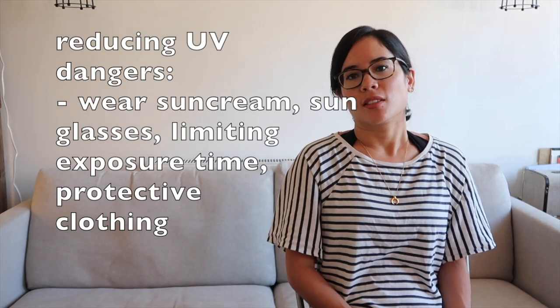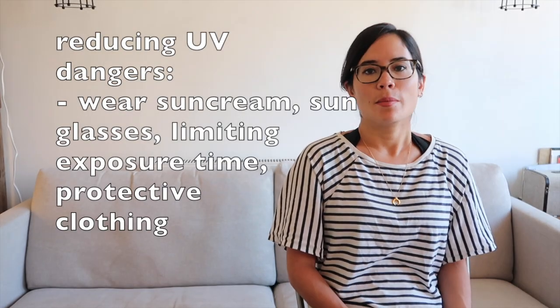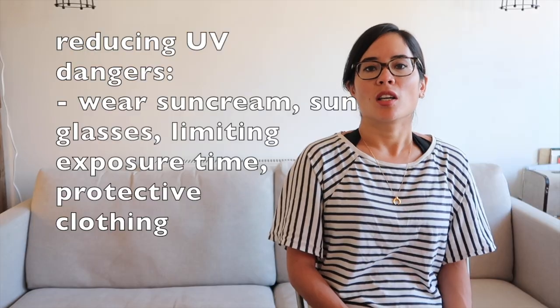Dangers associated with ultraviolet, that will be skin cancer, because again, if used inappropriately, that can cause cancer, as well as the rays from the sun. If we're exposed to them for too long, it can cause cancer. How can we reduce danger from exposure to ultraviolet? Well, wearing sun cream, wearing sunglasses to protect our eyes, limiting our exposure time, covering up wearing clothes.